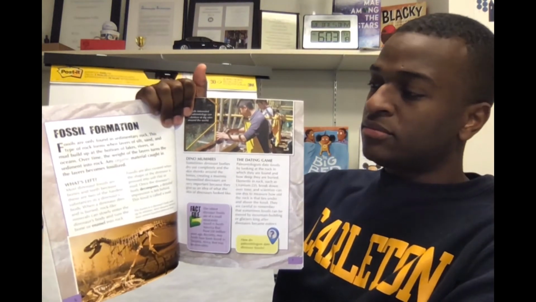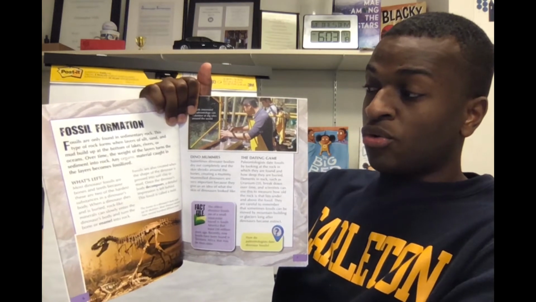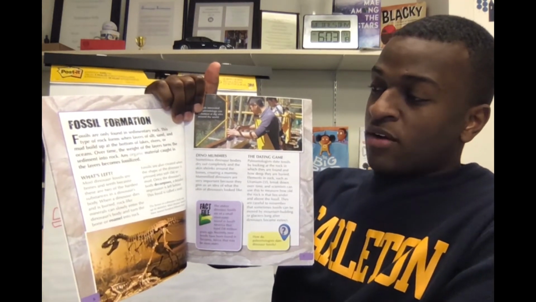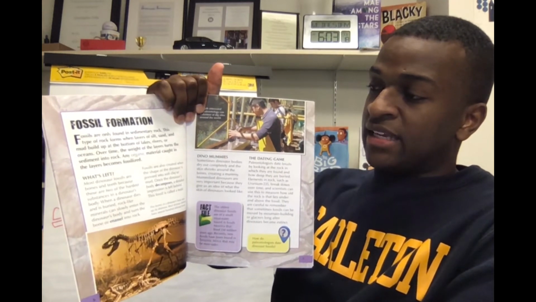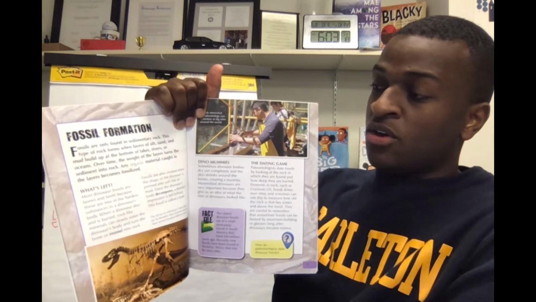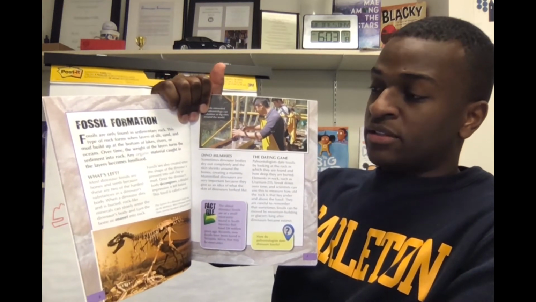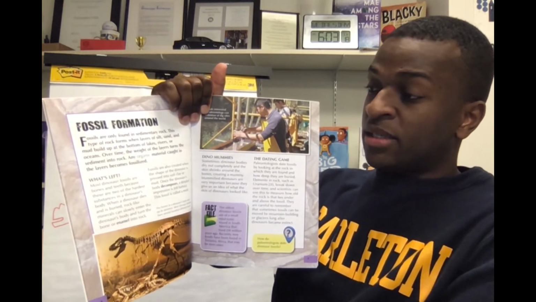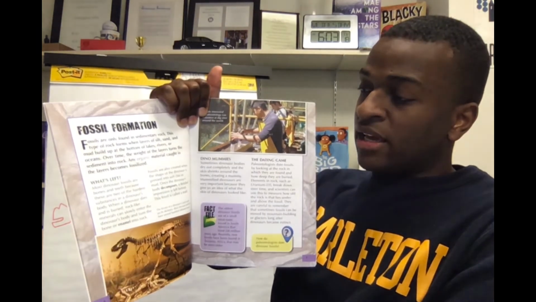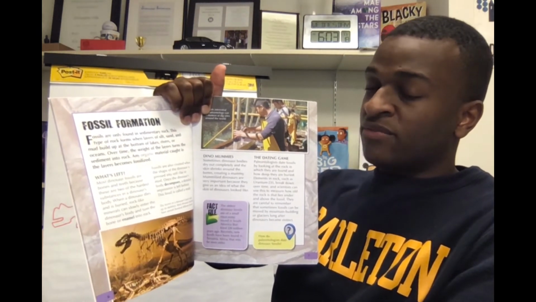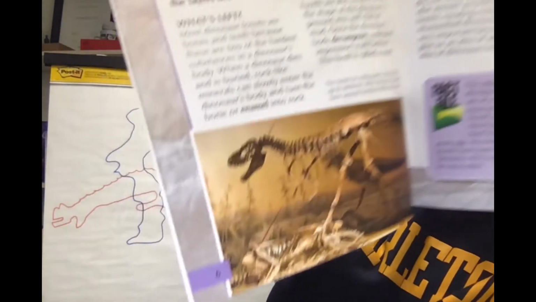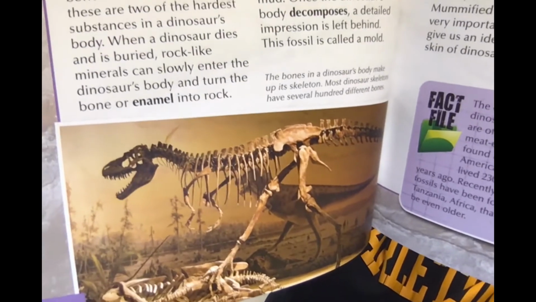Fossil formation. Fossils are only found in sedimentary rock. This type of rock forms when layers of silt, sand, and mud build up at the bottom of lakes, rivers, or oceans. Over time, the weight of layers turns the sediment into rock. An organic material caught in the layers becomes fossilized. Like the example of this real-life skeleton of a dinosaur.